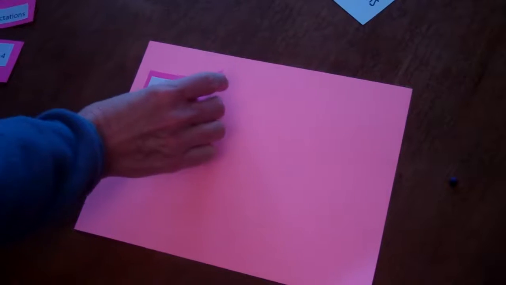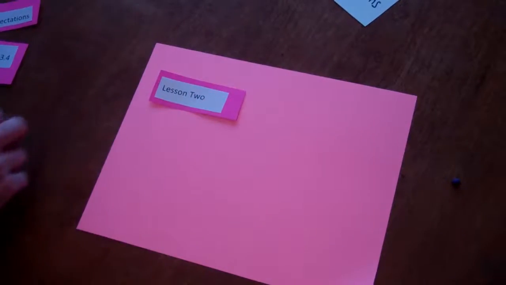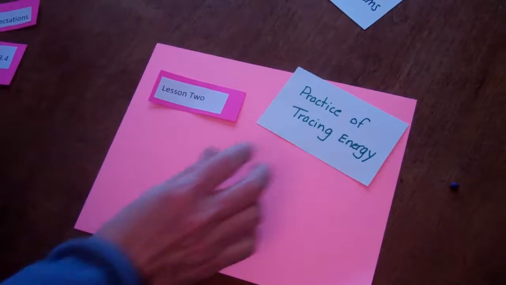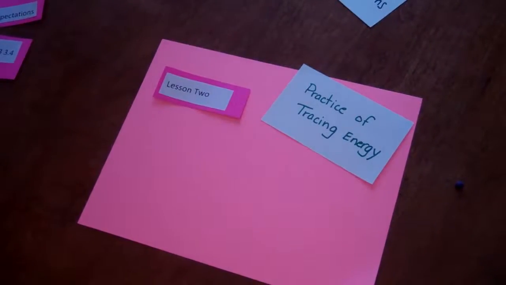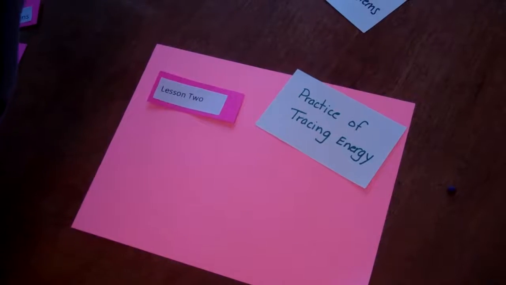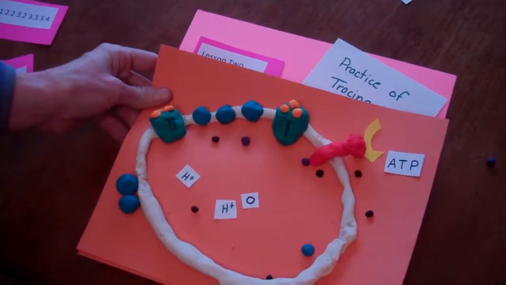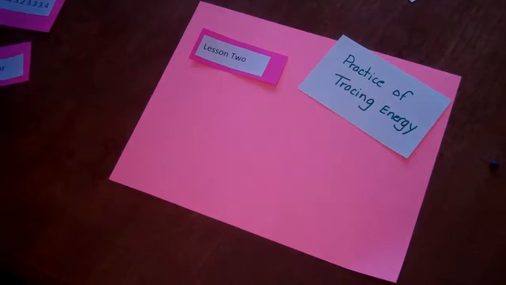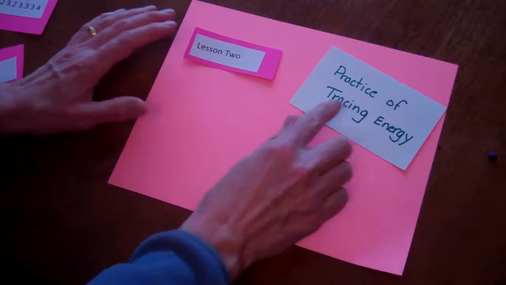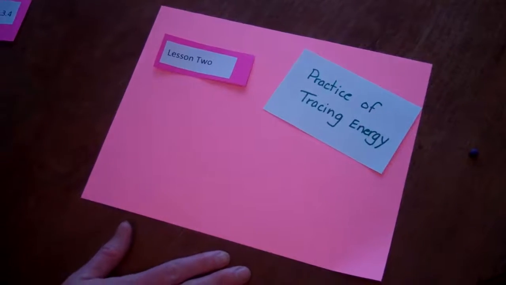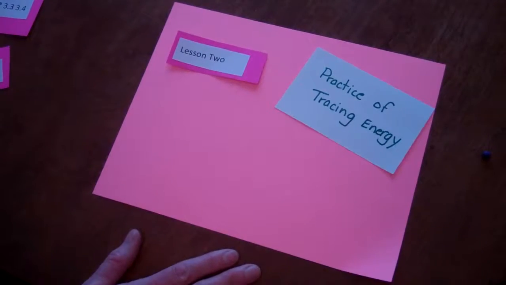We're going to be looking at the practice of tracing energy. And we will be using the Play-Doh. The students will be making a Play-Doh model similar to this one. They will be watching a couple of animations on the light-dependent system.